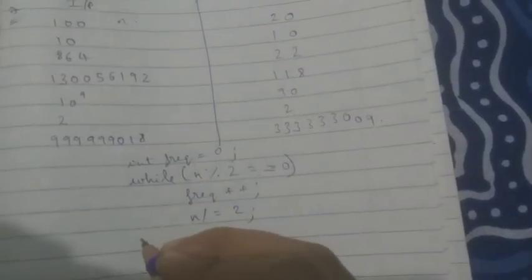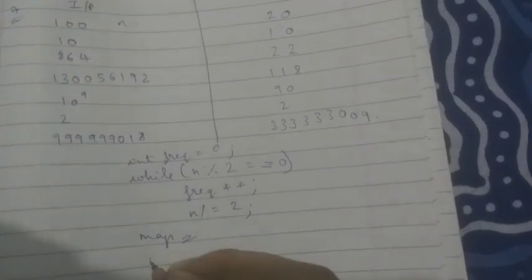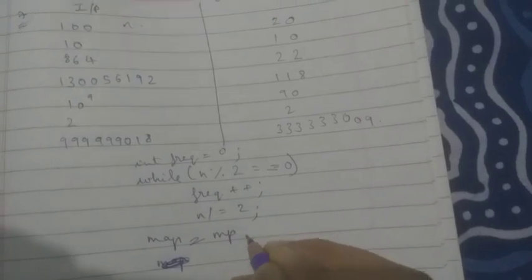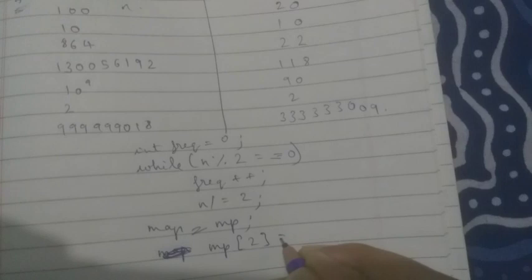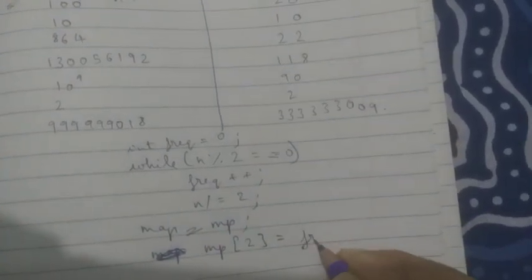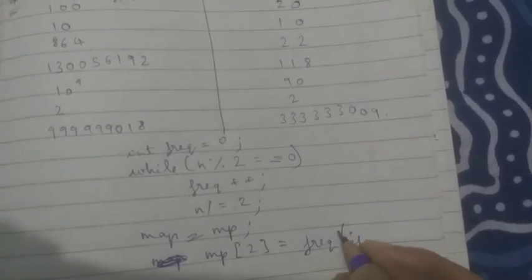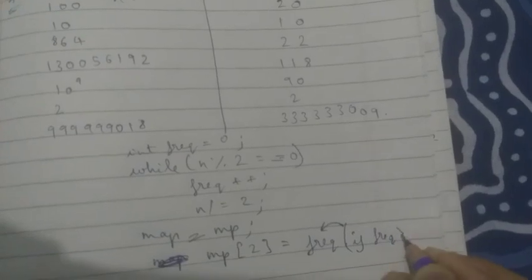And remember one thing, we are going to use a map. Let's say the map's name is mp. So mp of 2 is equal to frequency, but this will take place only if frequency is greater than 0.